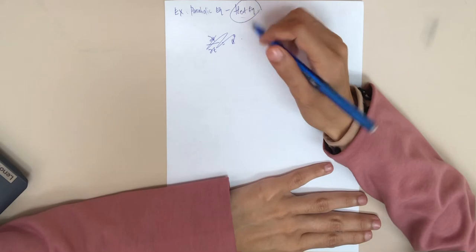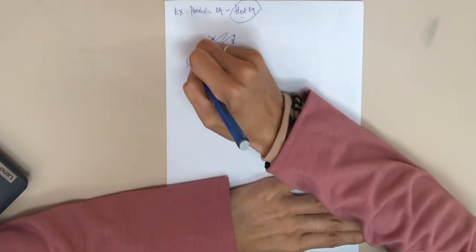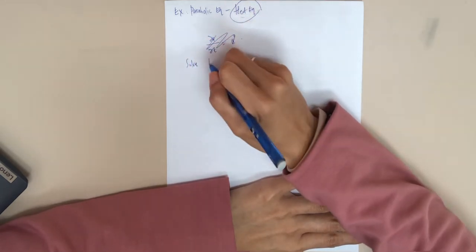Okay, finite difference method. So this is the example. I give you the example here. Solve the heat equation.